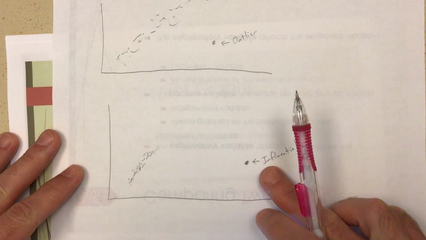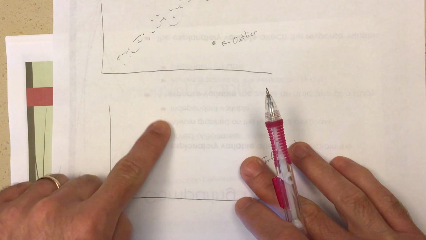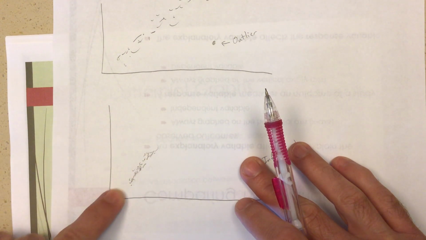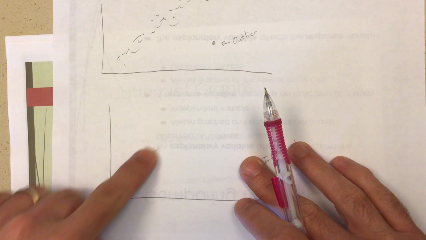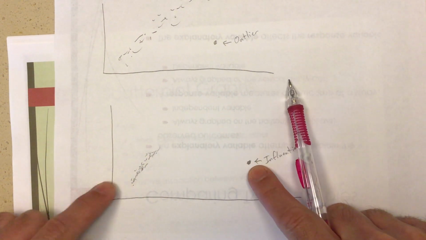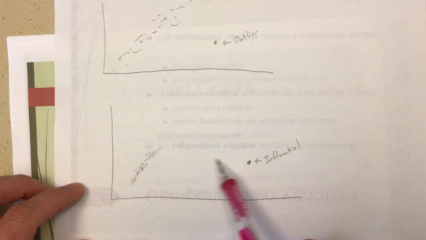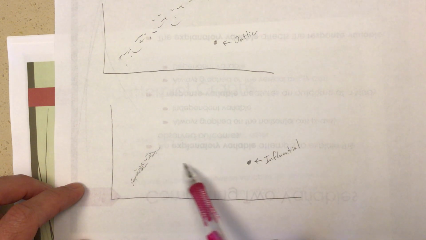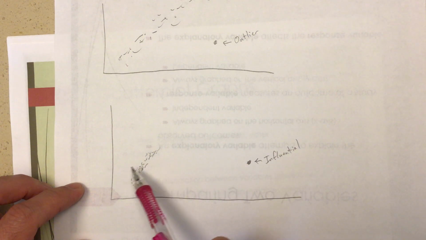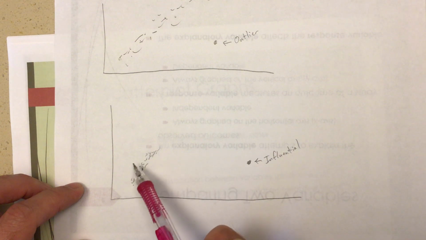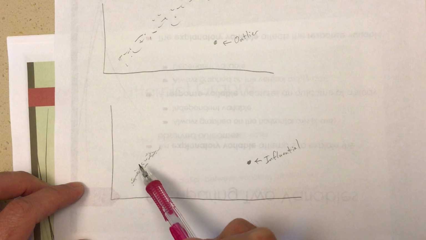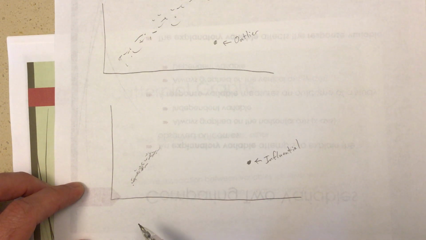Versus over here, the influential point, right? Without it, I have a graph that's got a strong positive linear association. But once I throw that influential point in, it will change my entire line. It'll pull the line over to itself, because going like this with that influential point minimizes the, gosh, I'm getting into lesson 3.2 quite a bit here, but it minimizes the residuals, the vertical distances between the points and the line.